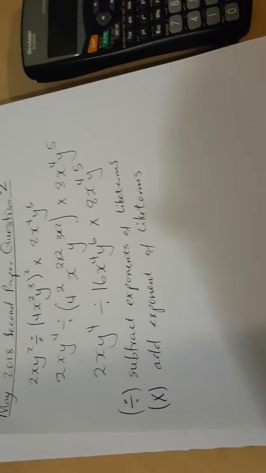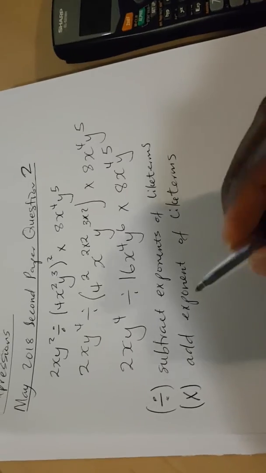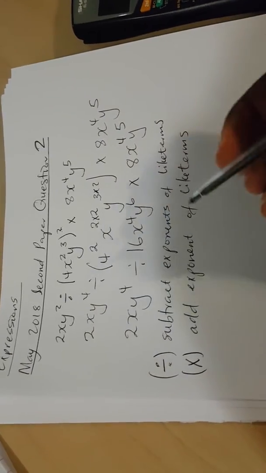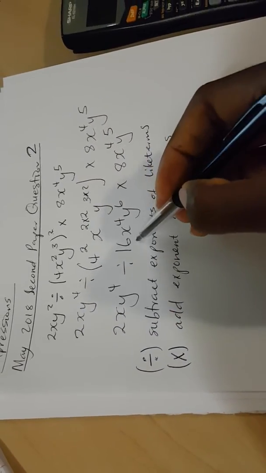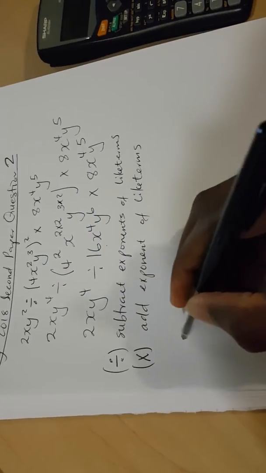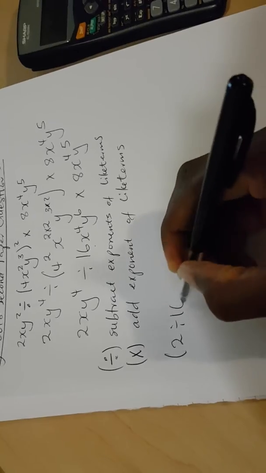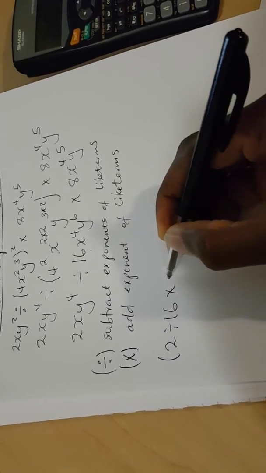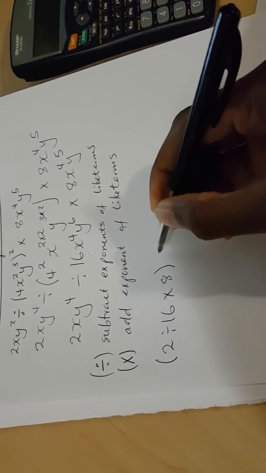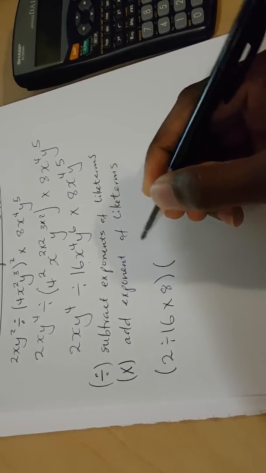So what you're going to do here, we'll start with the numbers. It is 2 divided by 16 times 8. So we're going to say bracket 2 divided by 16 times 8 close bracket and open another bracket.